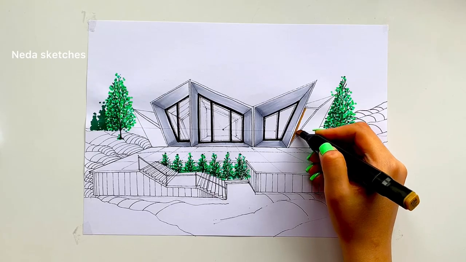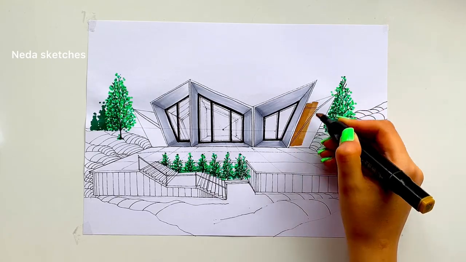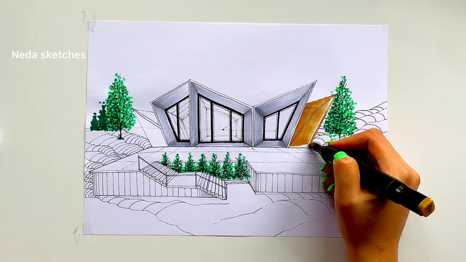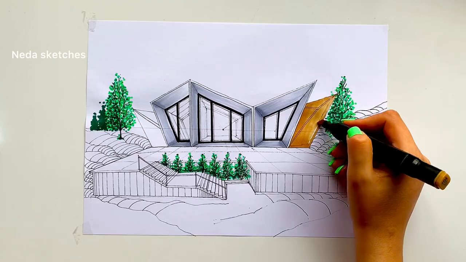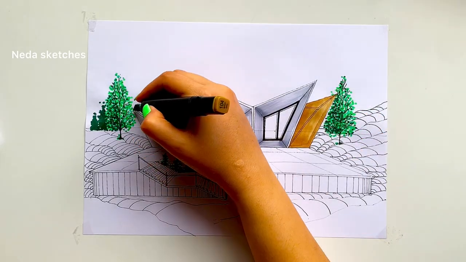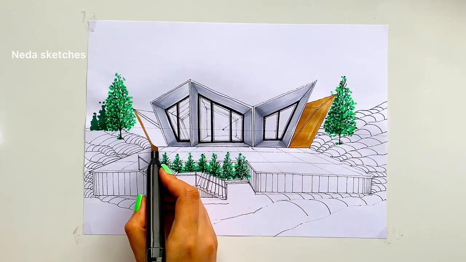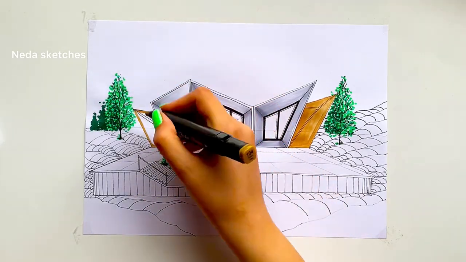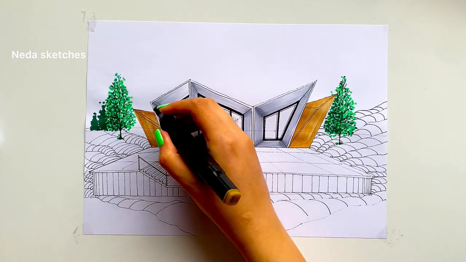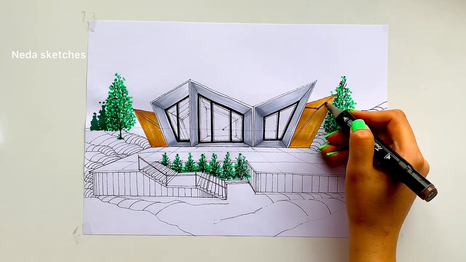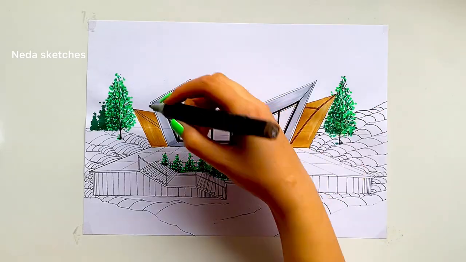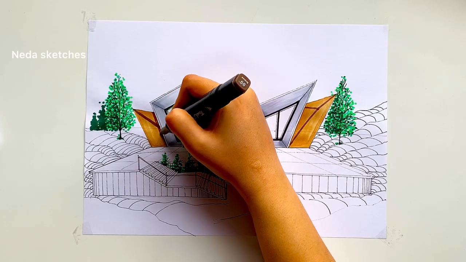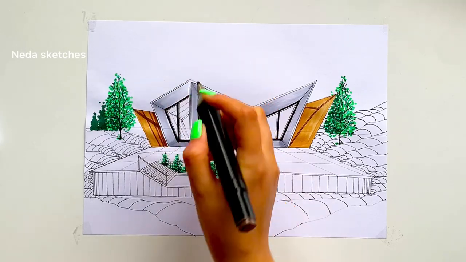I decided to use the brown marker to color these parts of the building, and I should do that so carefully according to the first lines. I want to use another brown that is darker than the first one, and I'm bolding these lines. And here, I draw other vertical lines as shades on these parts of the building.